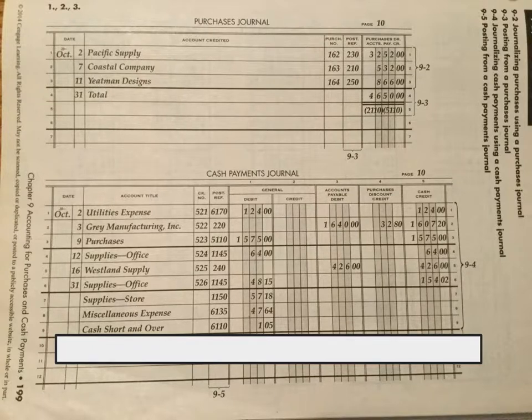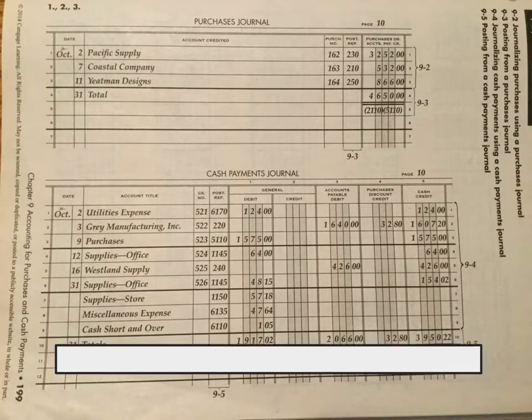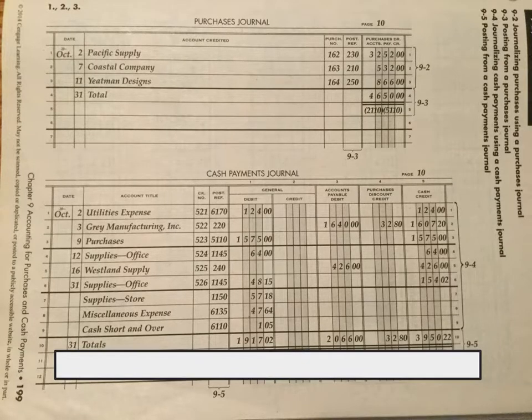So now we're going to talk through the process of how you post to the accounts payable ledger and then what goes into the actual general ledger. So just like we did with our cash payments journal, you need to go ahead and total the columns. Now once you total these columns, your debits and credits should still equal.